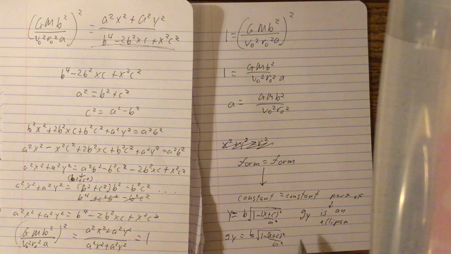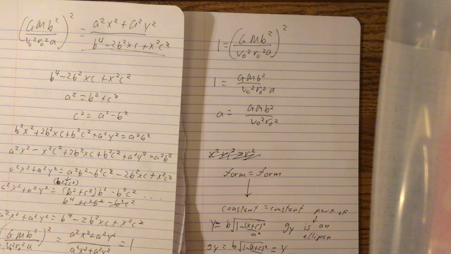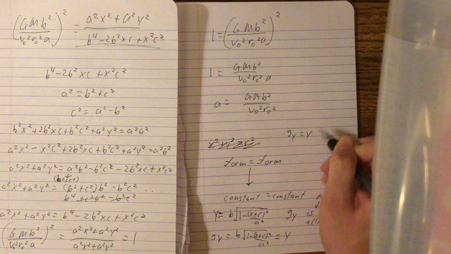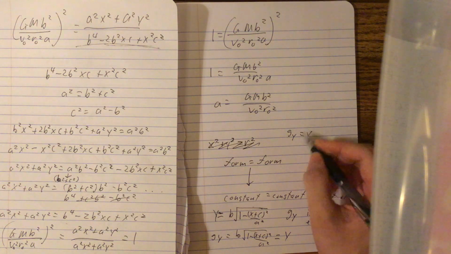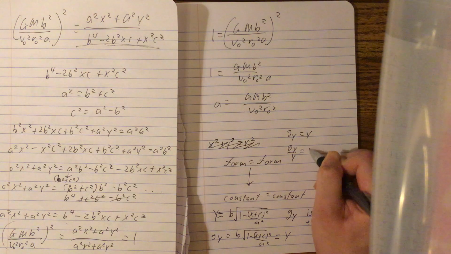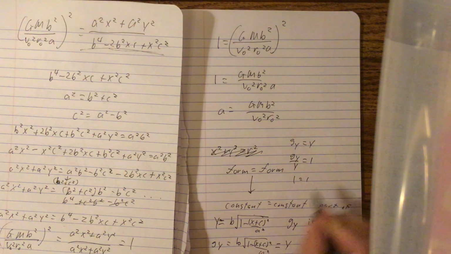That means gy equals y, and if gy equals y, then I can just divide both sides by y and get 1, and I get 1 equals 1.